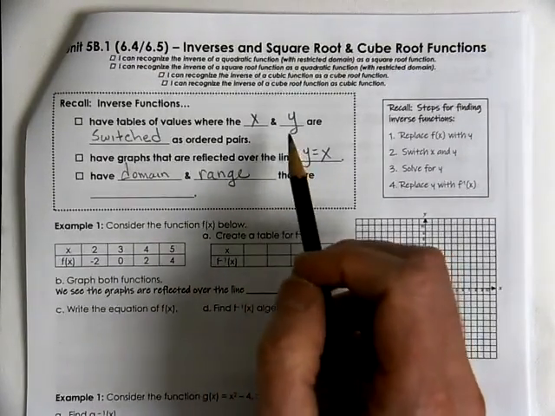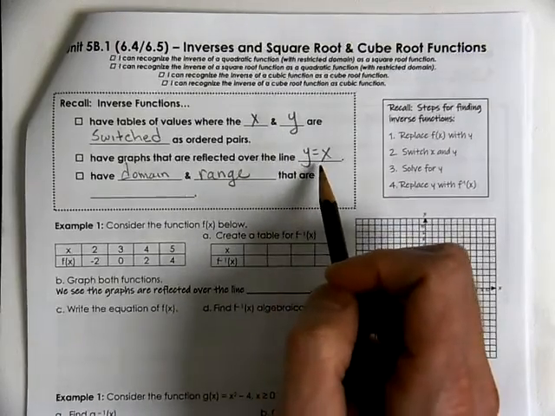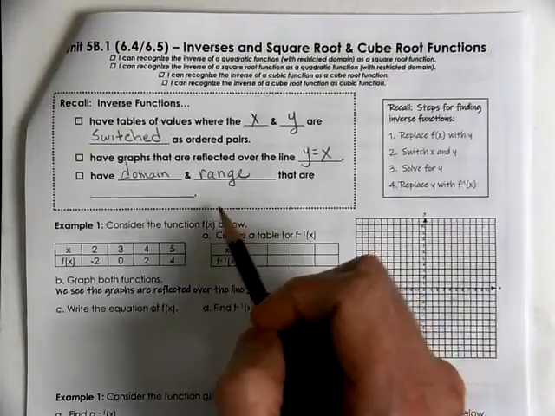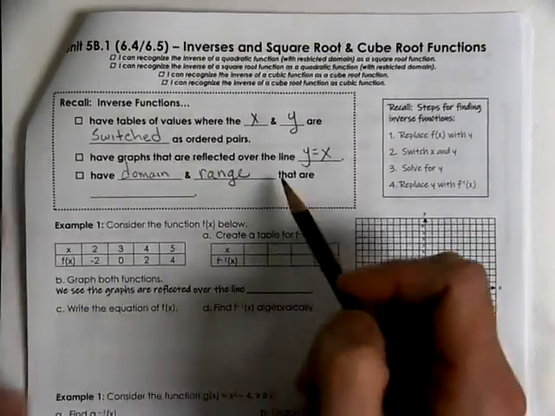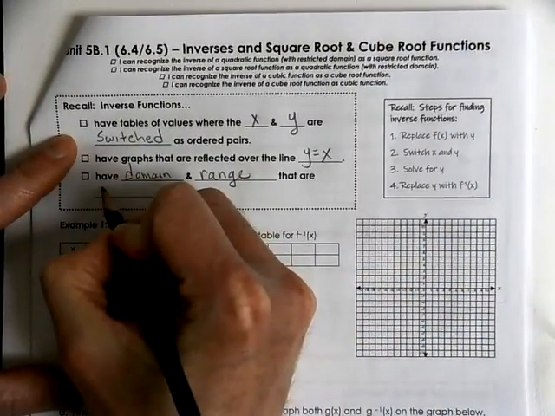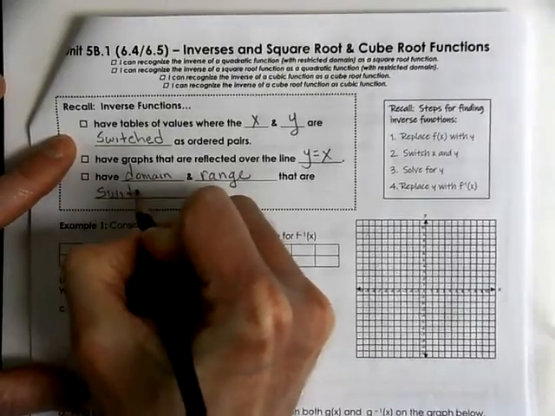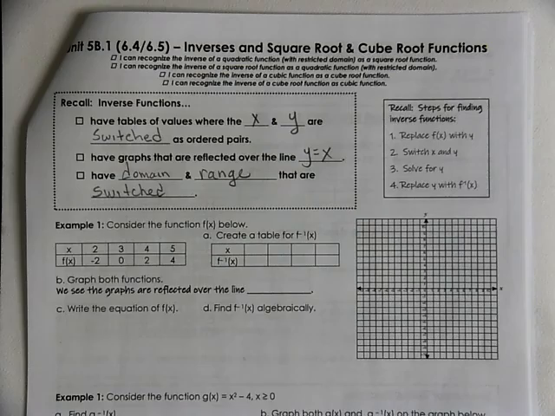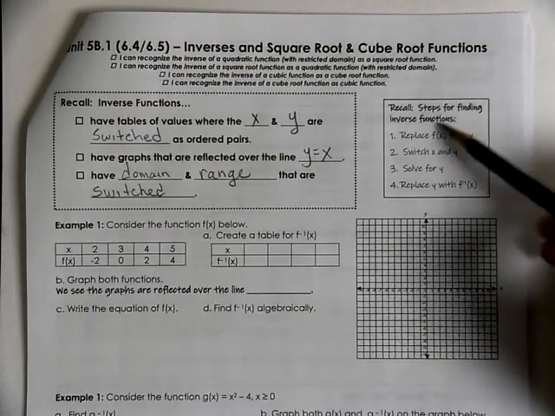If we end up switching our points by reflecting it over y equals x, the domain and the range will be switched as well. Those are some topics that we talked about inverses in the past.